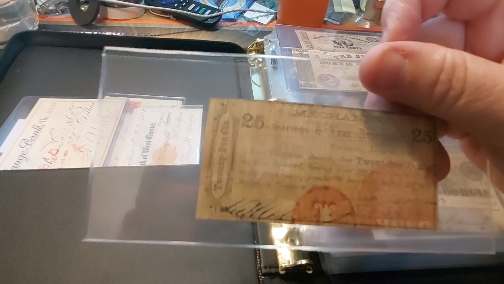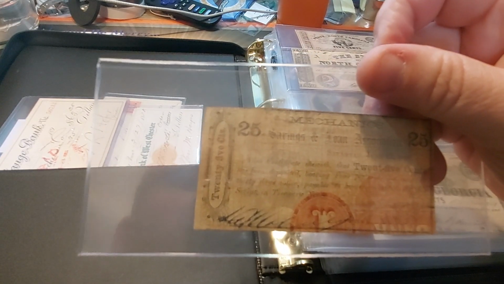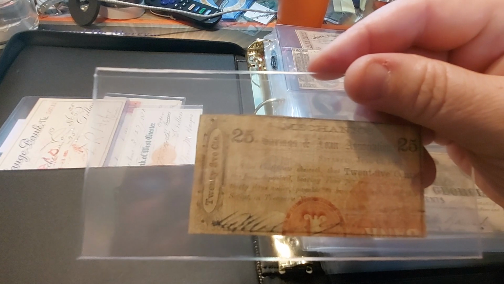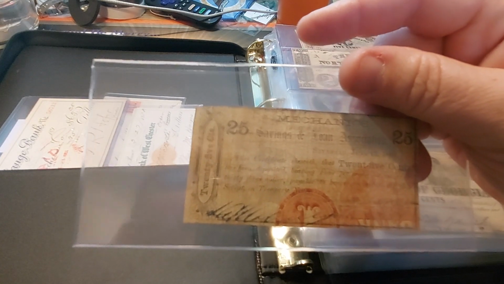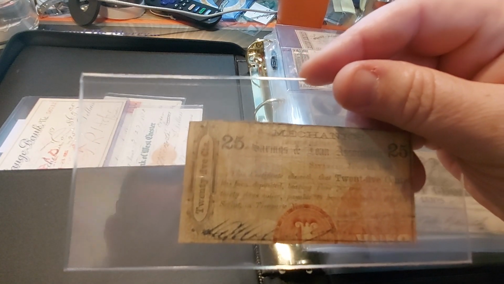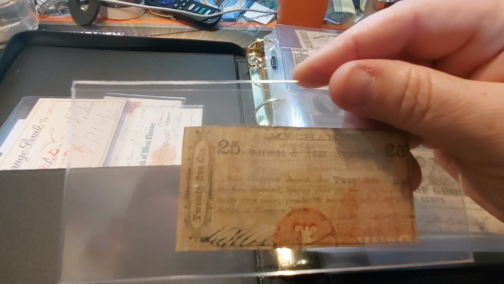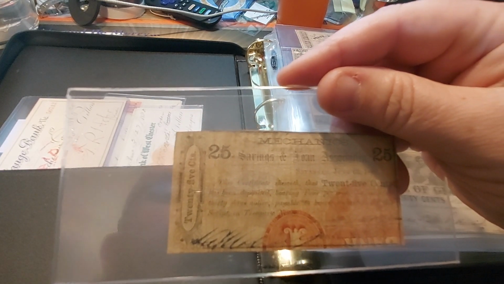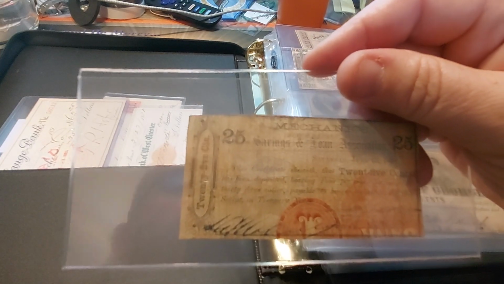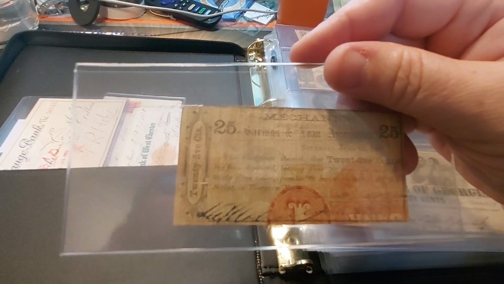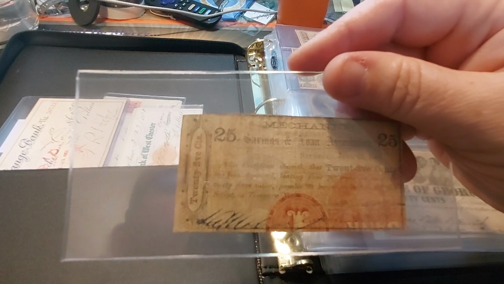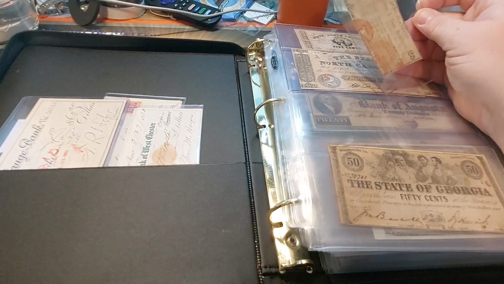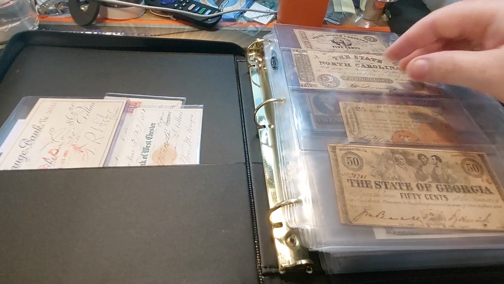Stuff like this, and you'll find railroad remainder tickets and stuff. They didn't have the coinage to pay back people money, so they gave you this kind of an IOU, and you took it to their bank, and you get 25 cents out of their account.